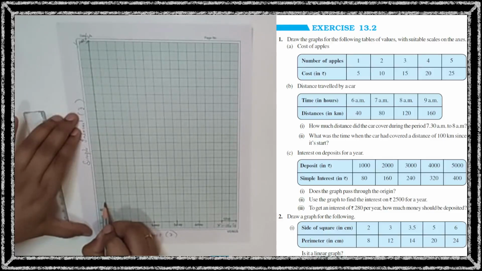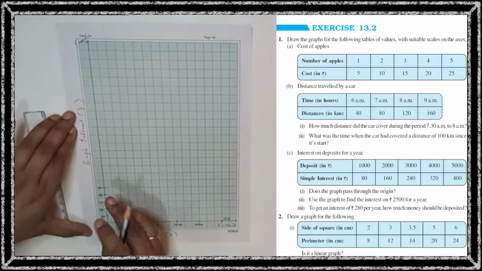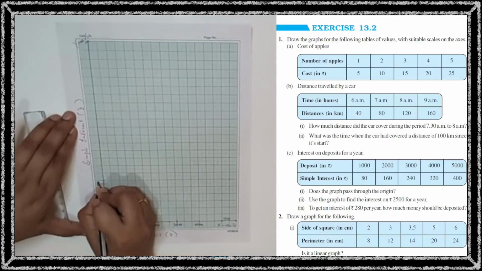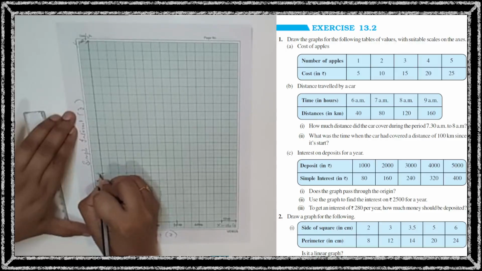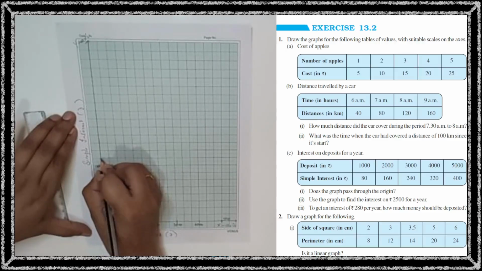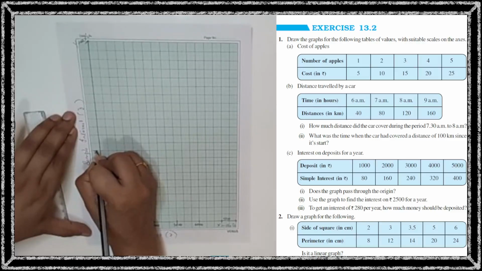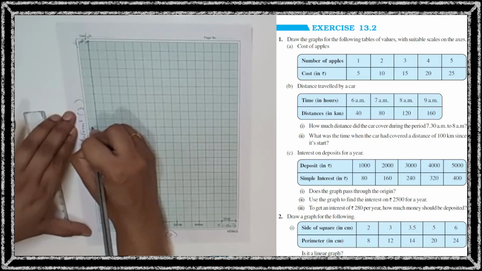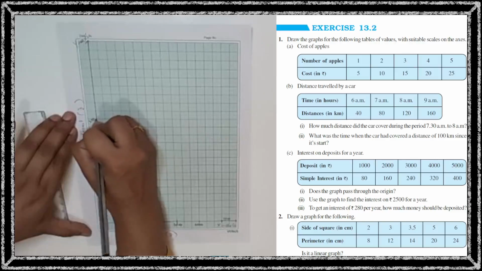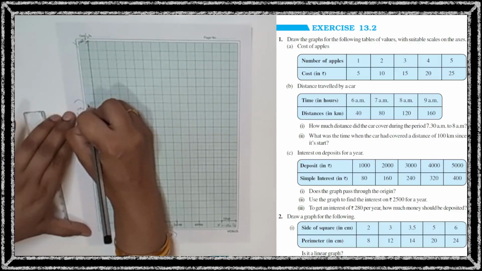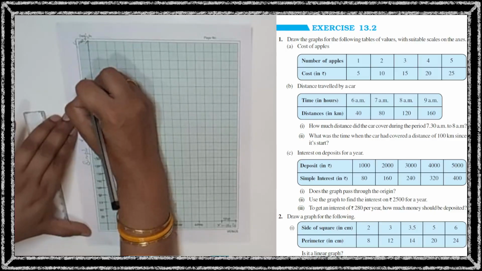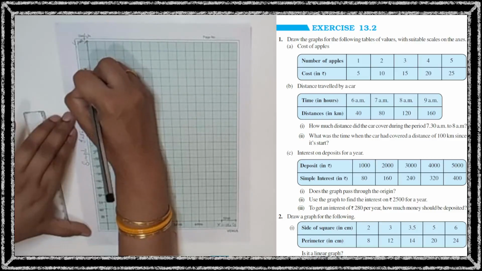20, 40, 60, 80, 100. So you can see this is 1/4. I will be clearly able to cover up to 400 without any problem. 120, 140, 160, 180, 200, 220, 240, 260, 280, 300, 320, 340, 360, 380, 400.